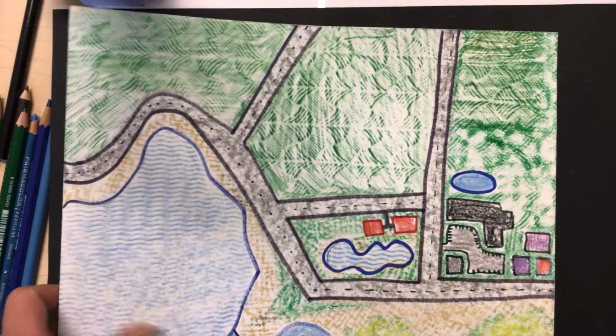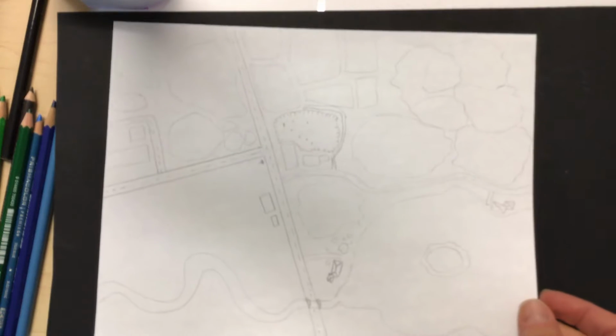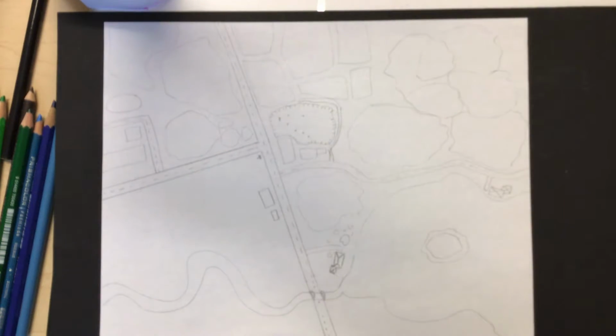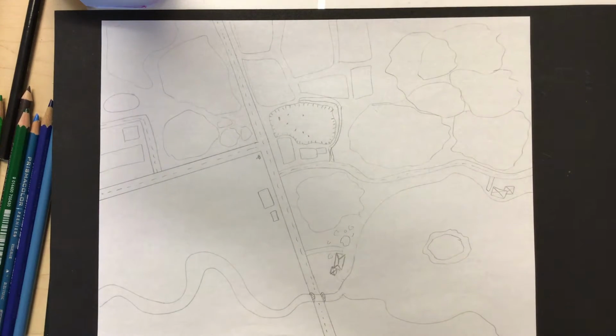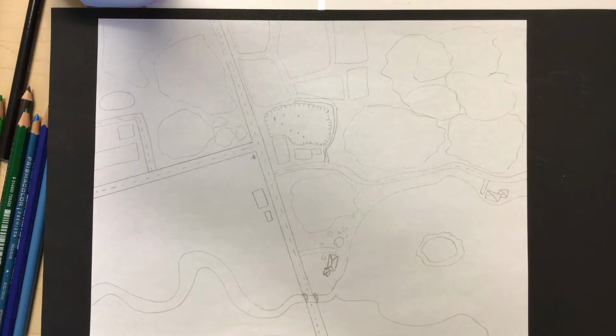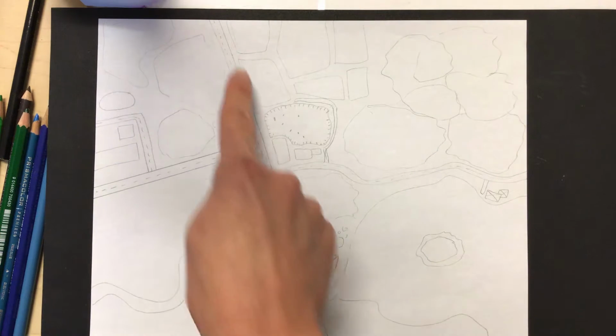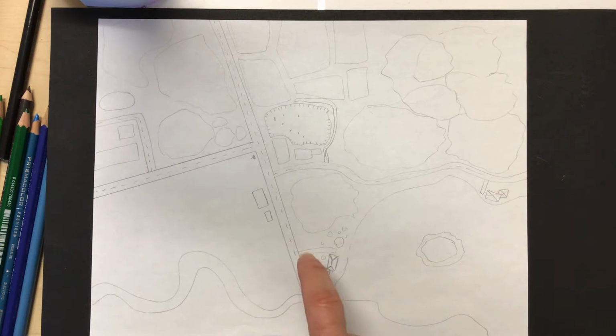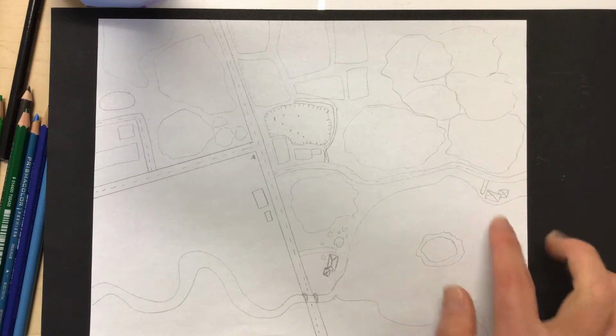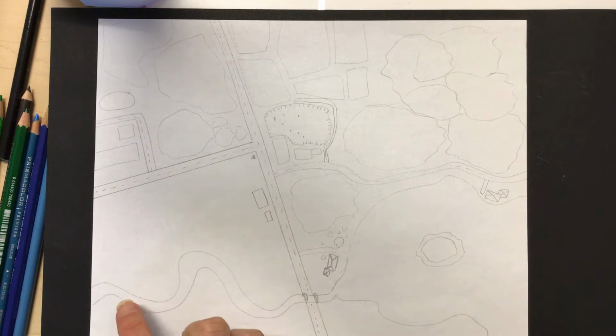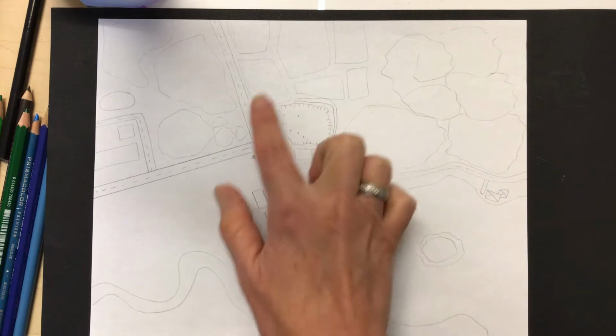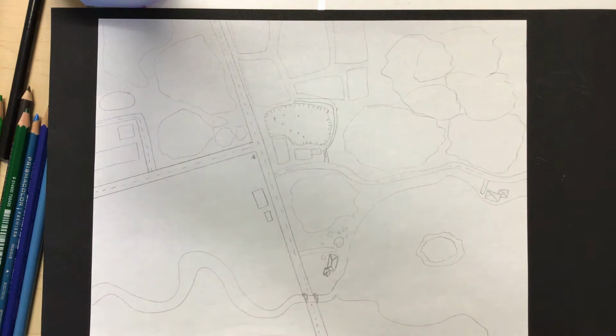Here is my finished drawing, and I know that it's kind of hard to see because I haven't colored it yet, and I went super lightly with my lines so that I could make sure they wouldn't show up after I colored. So if you take a look at my map, you might notice that I've got some roads happening here, and then some driveways, some houses, some bodies of water here, and then this area over here I meant to look kind of like farmland.